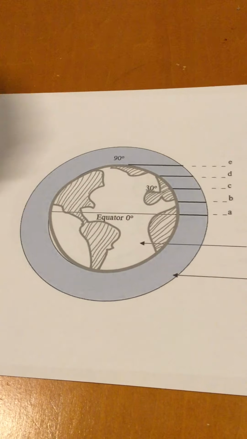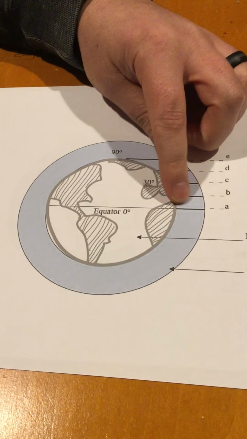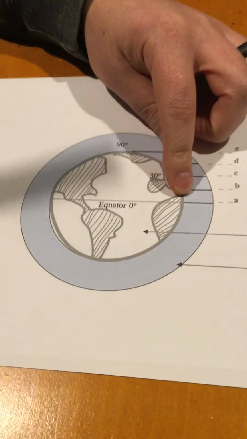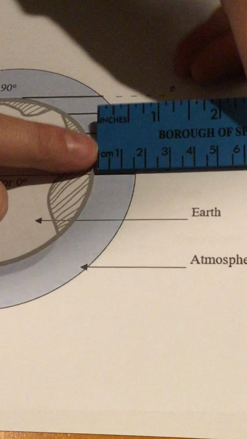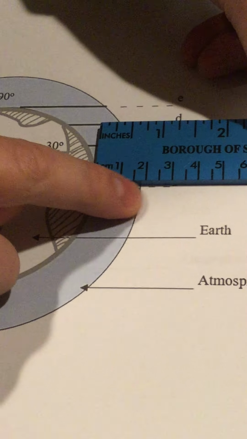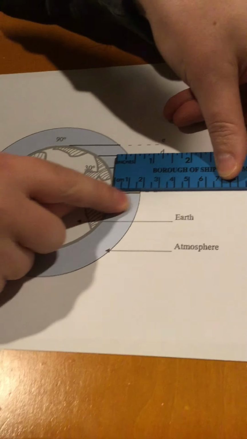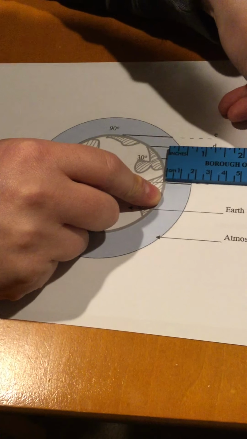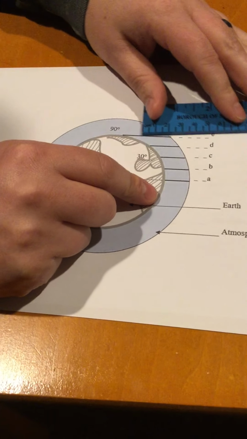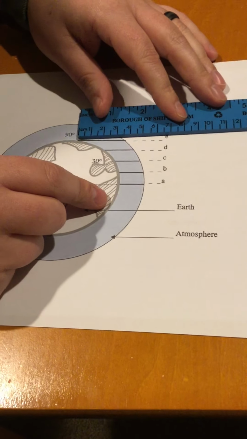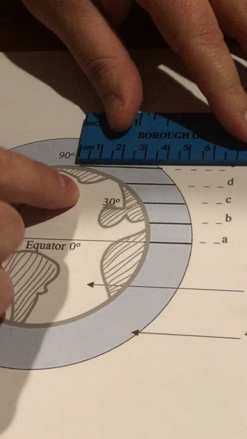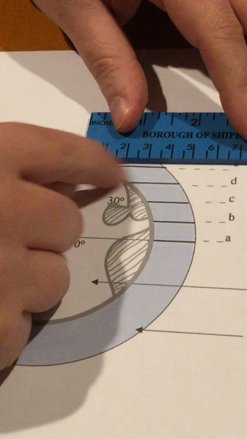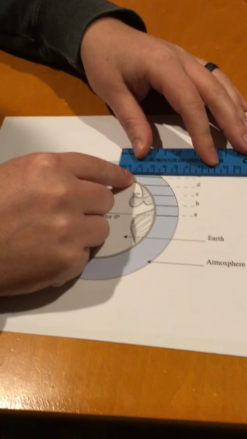As the sun's energy passes through the atmosphere near the equator, on this model, it's traveling through about 1.5 centimeters of atmosphere. On the same model, if you go to the top by the North Pole, you'll notice that the sunlight has to travel through 3.5 centimeters of atmosphere.